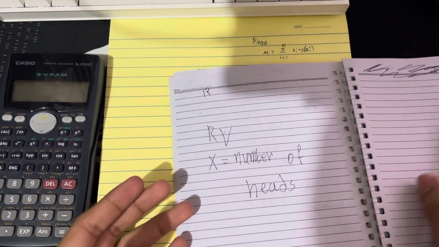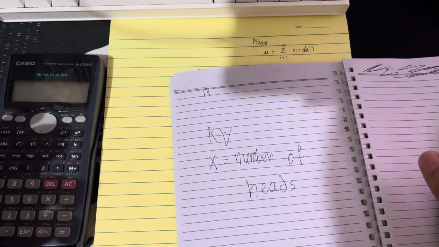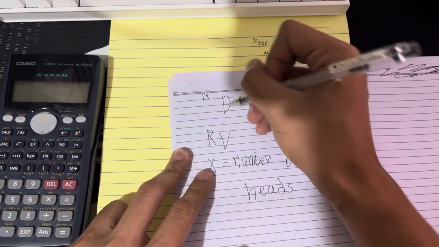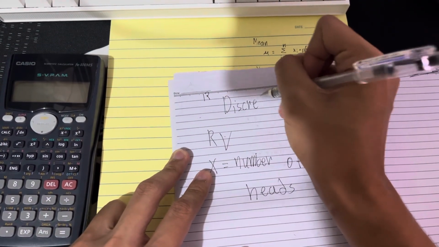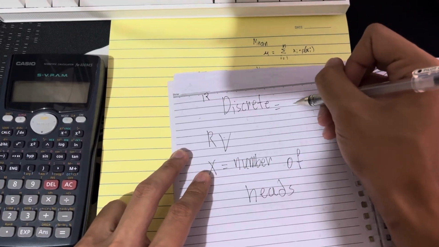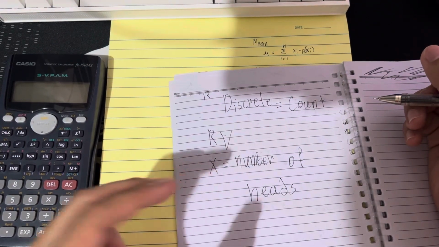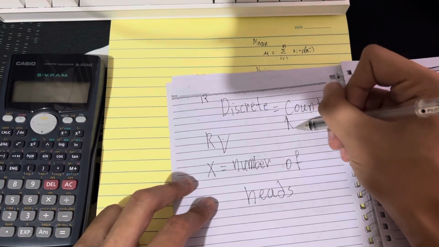Random variables can be discrete or continuous. What this means is discrete basically means you can count it, or it's a whole number, so no decimals.